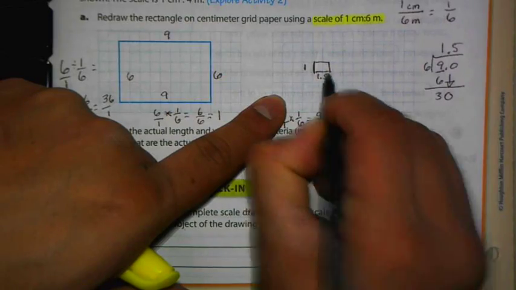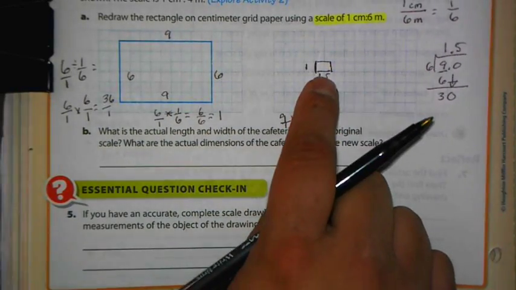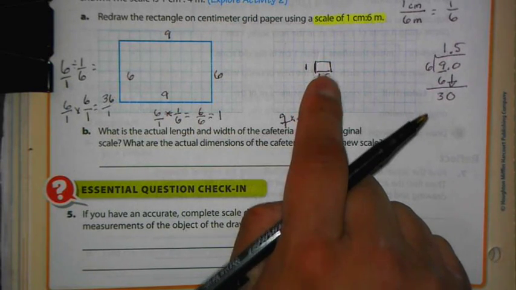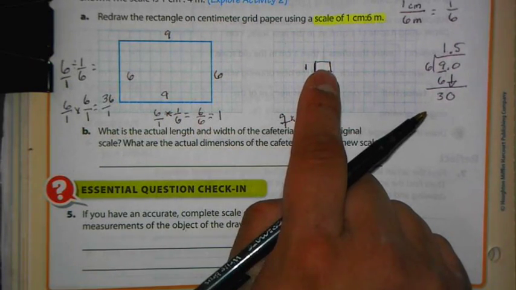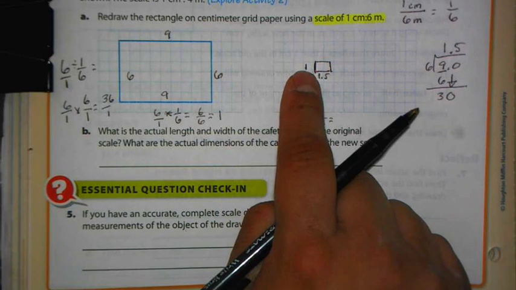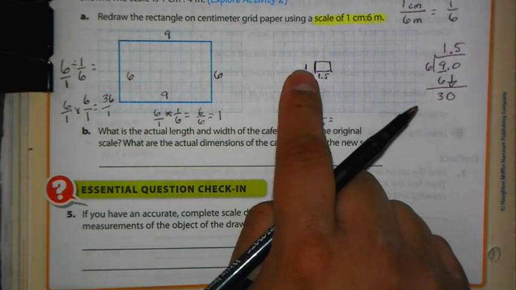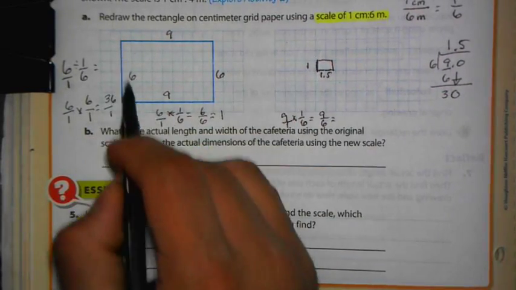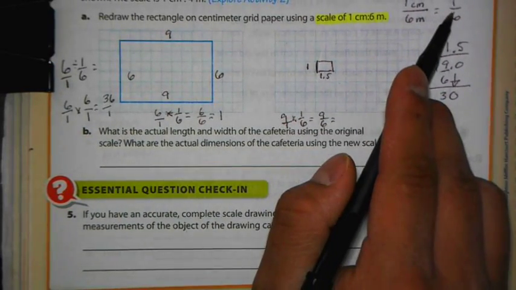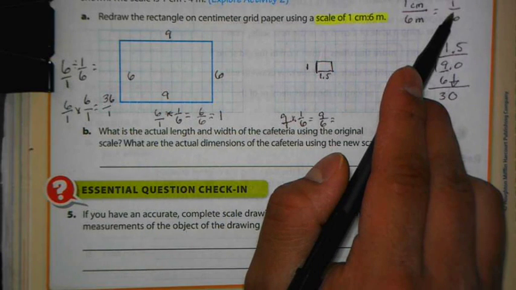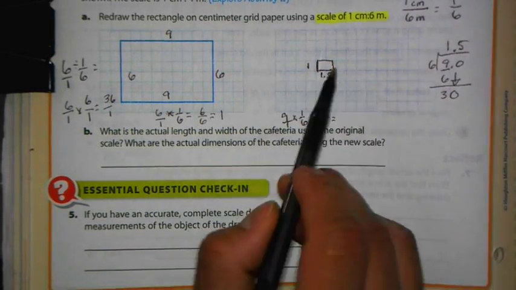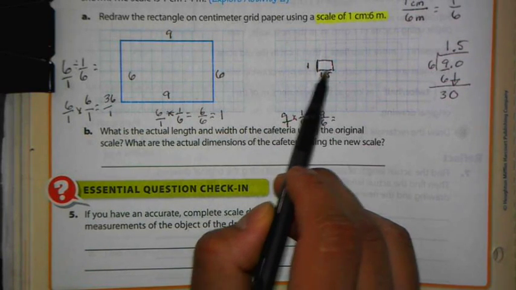Now obviously, because it's a lot smaller, all I have to do is cut one of these little rectangles in half. My length is now 1, my width is 1.5. But if you notice, every single dimension got reduced by a scale factor of 1/6. Does that make sense? And since it's a rectangle, all I have to do is draw the bottom, and the top is the same distance.